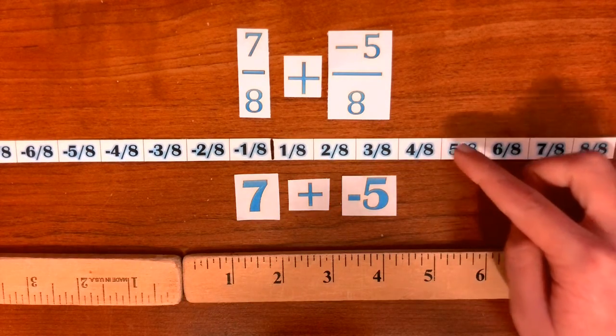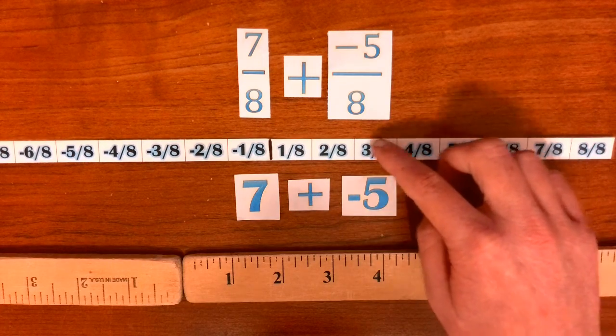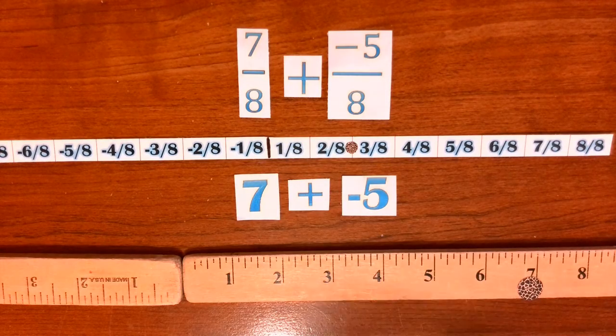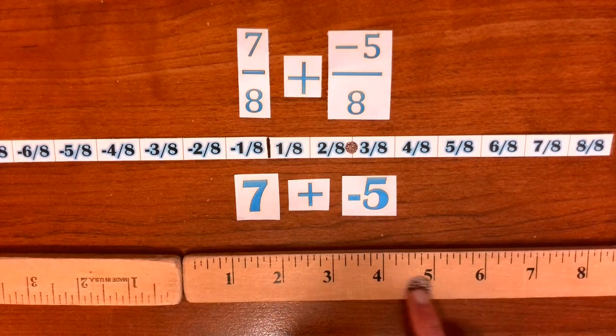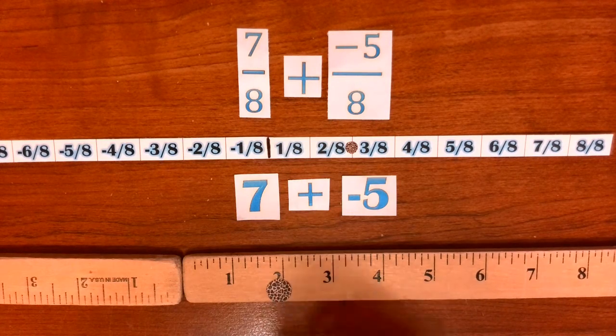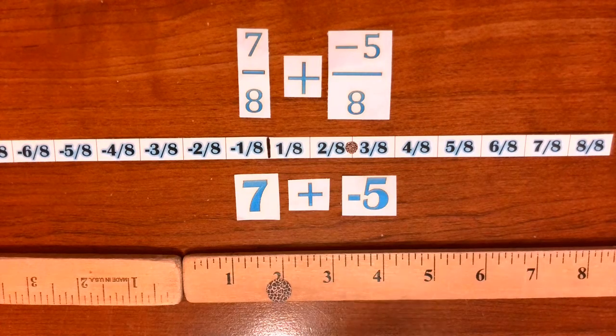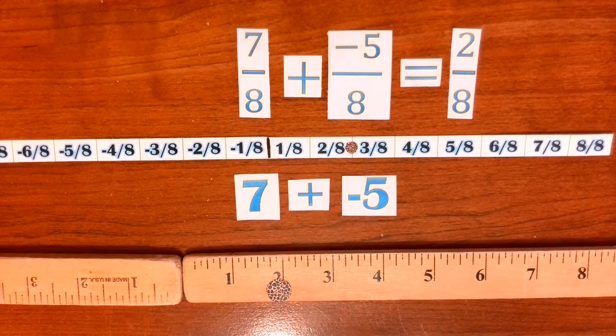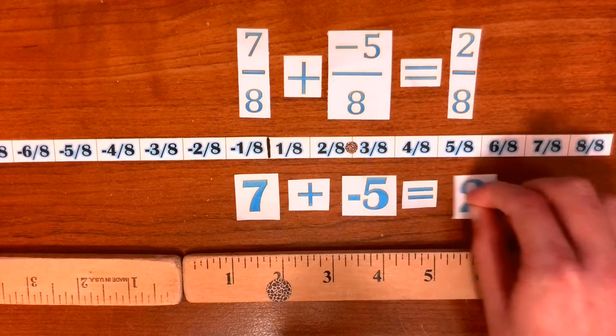1/8, 2/8, 3/8, 4/8, and 5/8. To add negative 5, I move my marking back 5 spaces. 1, 2, 3, 4, 5. I land at 2/8 for 7/8 plus negative 5/8. Therefore, 7/8 plus negative 5/8 is equal to 2/8. And I land at 2 for 7 plus negative 5, and therefore 7 plus negative 5 is equal to 2.